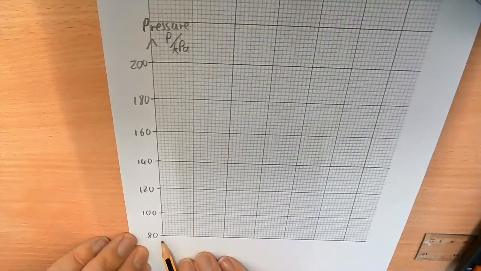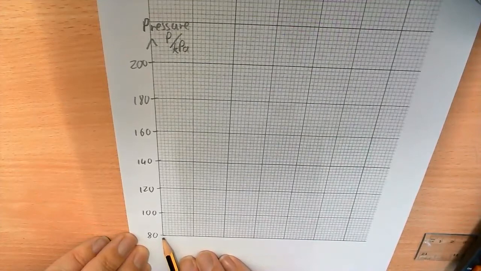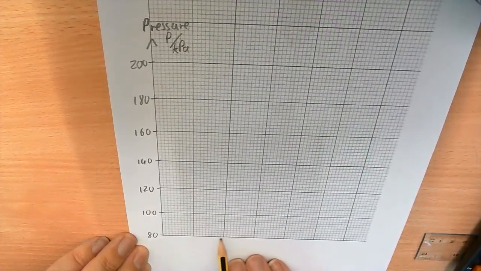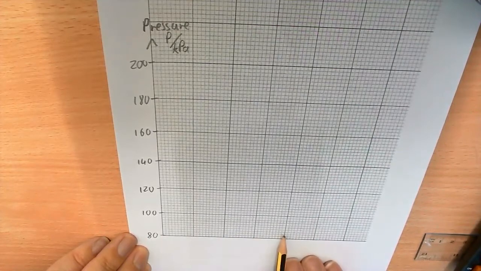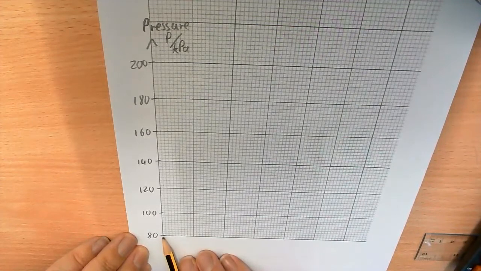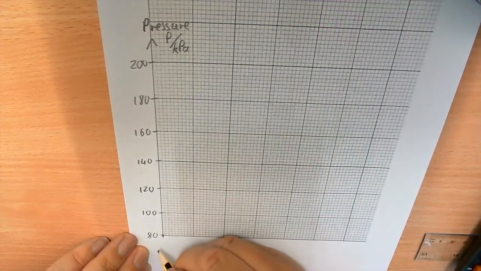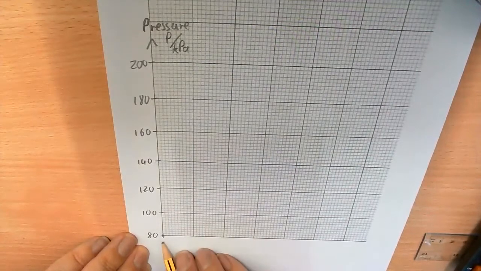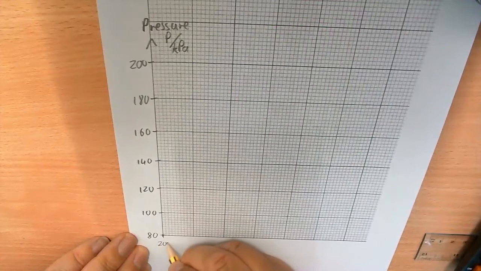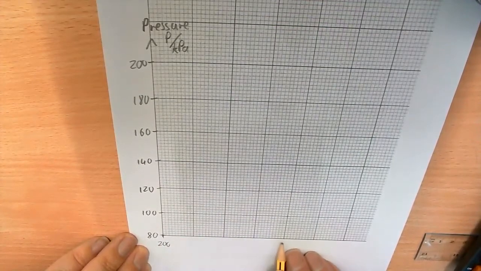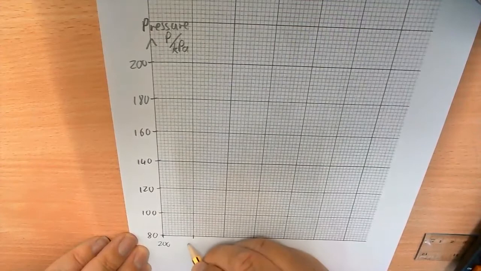So let's have a quick think. What can I do here? Well, if I said that was 250, that'll be 300, 350, 400, 450, 500, 550, not enough room. So I'm going to have to go down to scales of 1. It's not going to be the best use, but never mind. So maybe this would start at about 200, 300, 400, 500, 600. Yeah, it's not brilliant, but it'll do. So it's the best we can do.